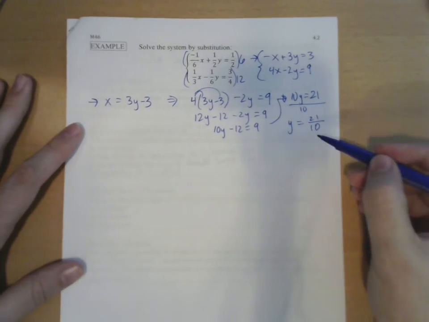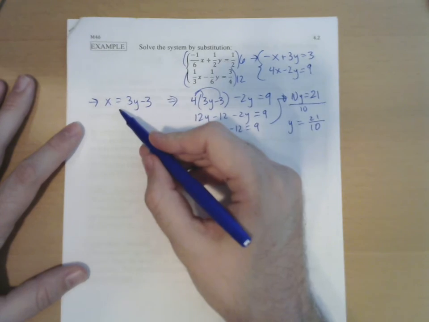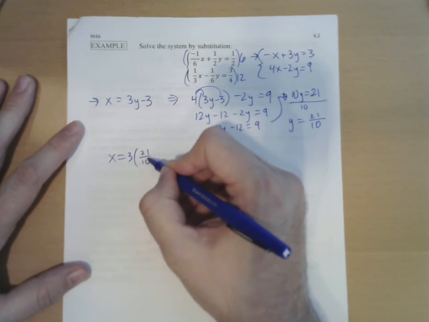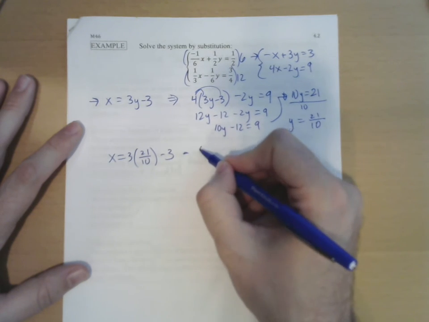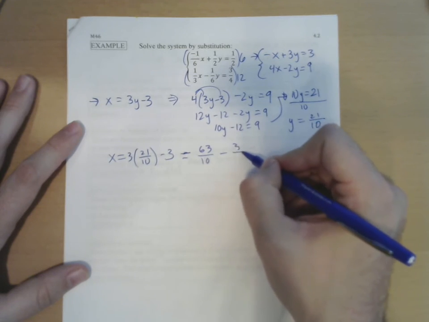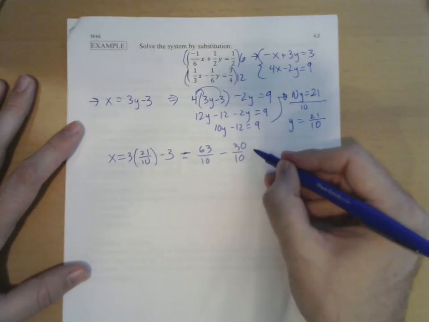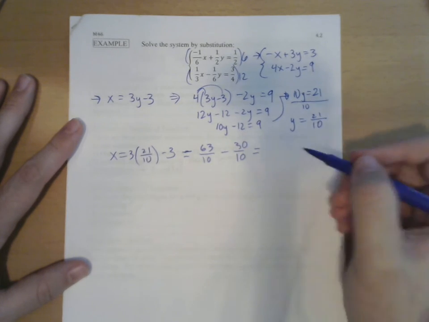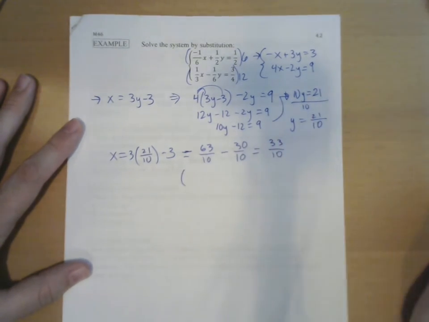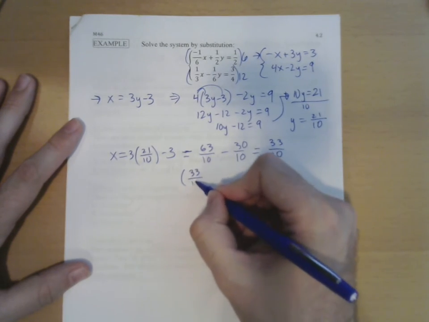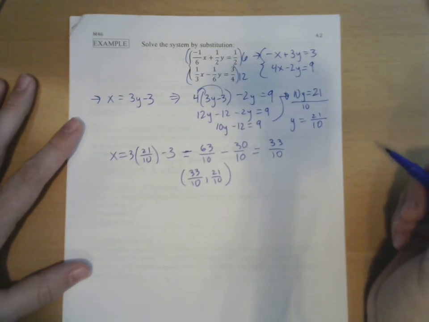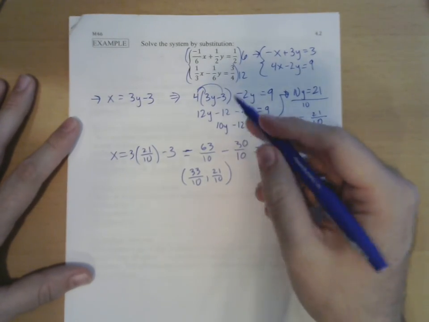And now we're going to take this y and plug it back into our original expression. So x equals 3 times 21 over 10 minus 3. This is 63 over 10 minus 3 over 1 times by 10. So we can subtract them on the top and bottom. 63 minus 30 is 33 over 10. So our solution potentially is 33 over 10, comma 21 over 10. But we're not done. We need to check it back in the original.